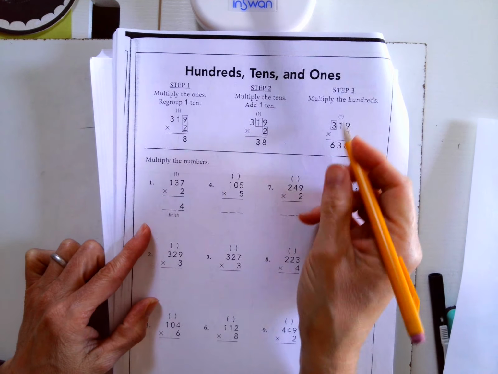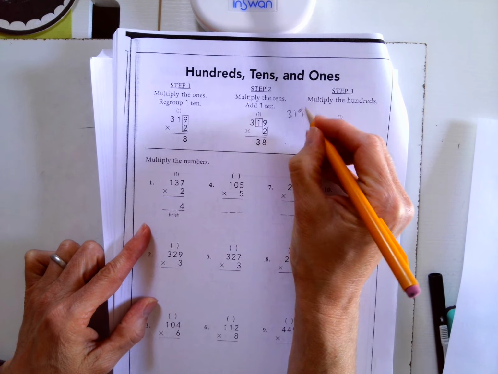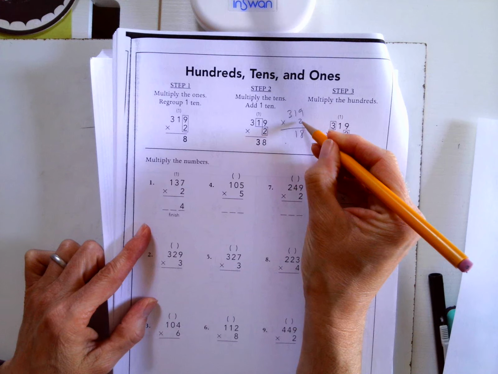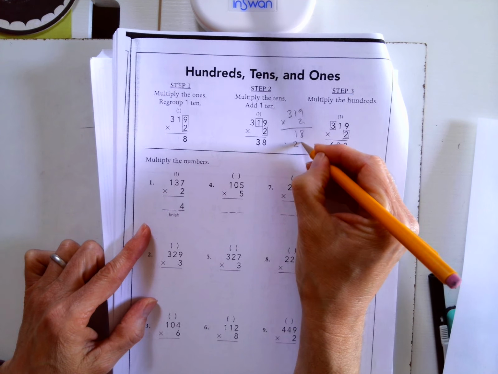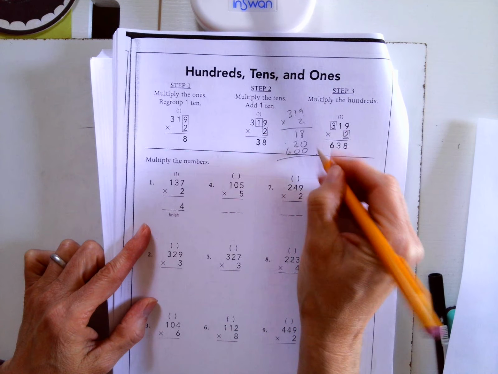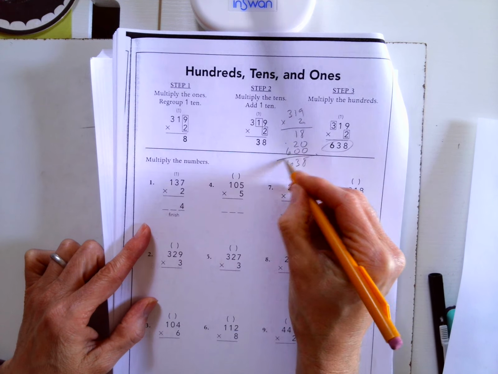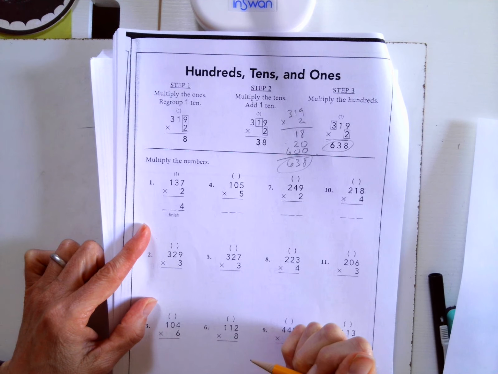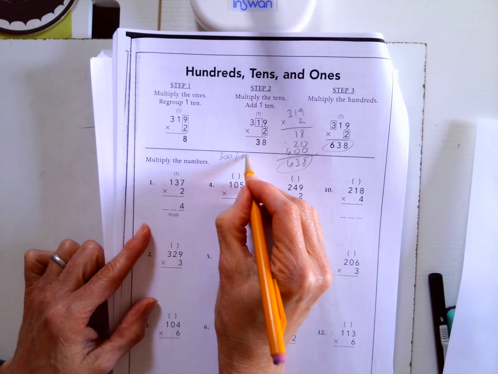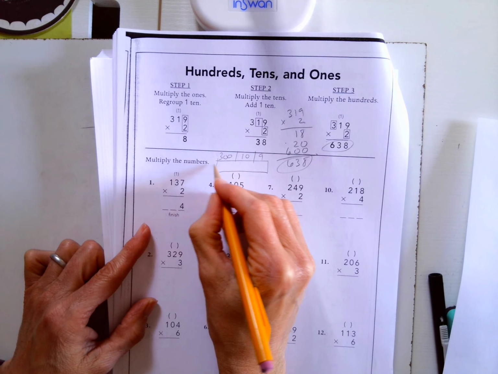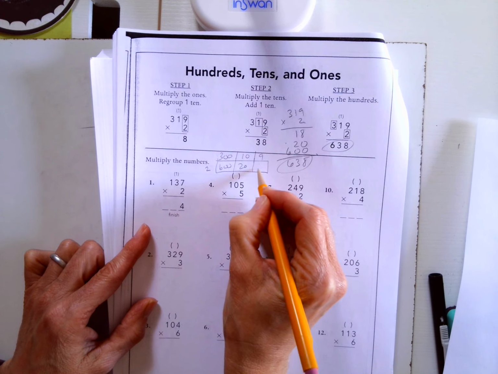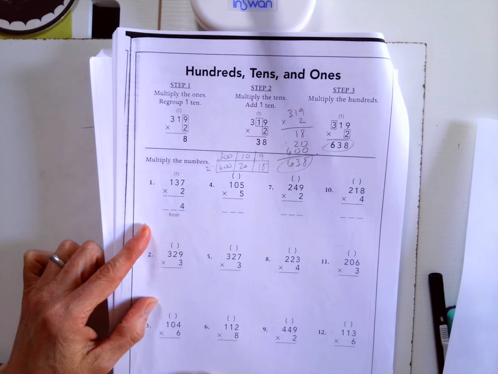And again, you could also use the method that I was showing you earlier, something like this, like 9 times 2 is 18, put the whole 18 down. 2 times 10 is 20. 2 times 300 is 600. And then I add them, and I still get the same answer, 638. So that's an option. Another option would be the 300, 10, and 9, each piece multiplied by 2. So 2 300s is 600, 2 10s is 20, 2 9s is 18. Add them up, you'll still get 638.